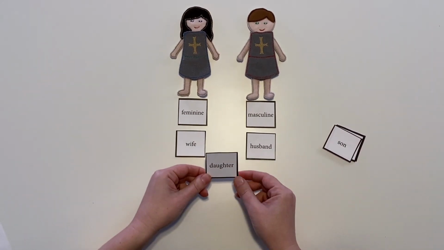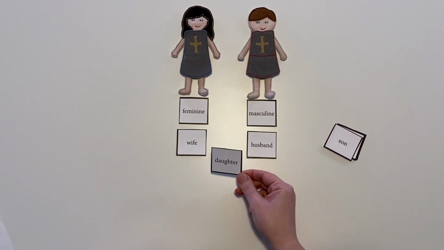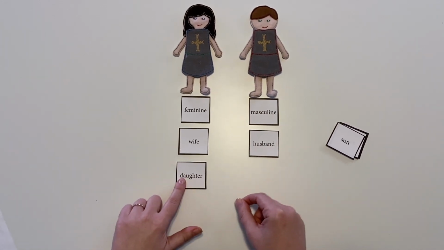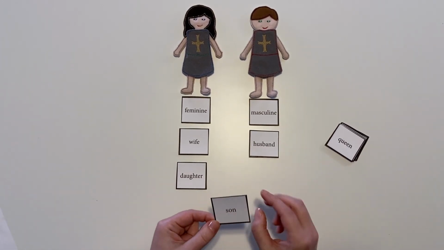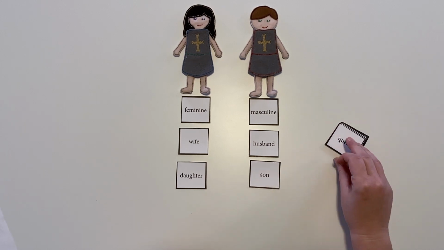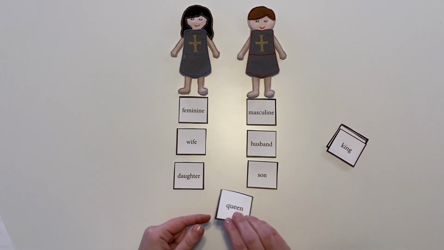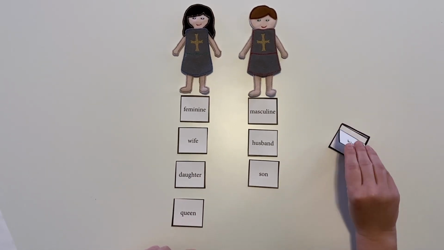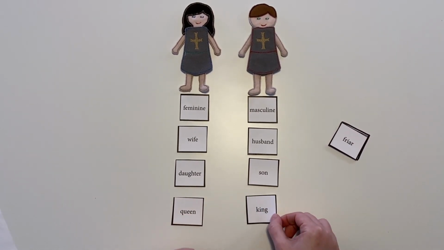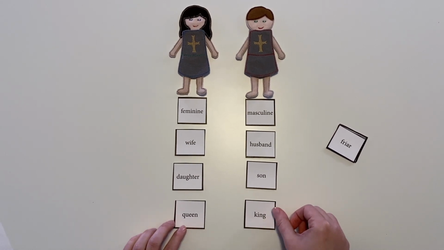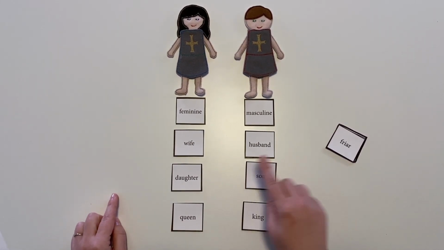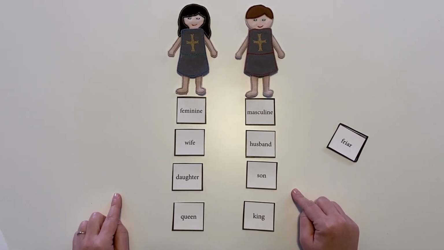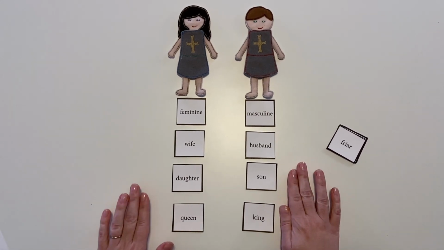And just help the child. If they don't understand right away, it's okay. It's 100% fine to help them with this. Daughter, feminine. Son, masculine. You want to keep your word sets to about 6 to 8 to start with. Queen, feminine, king, masculine. So something like this. So you would have them set up with these, and they can see, okay, masculine is here, feminine is here.